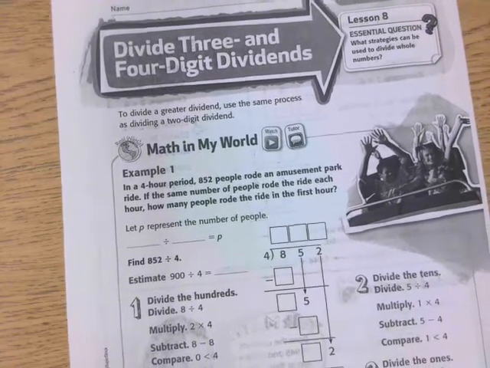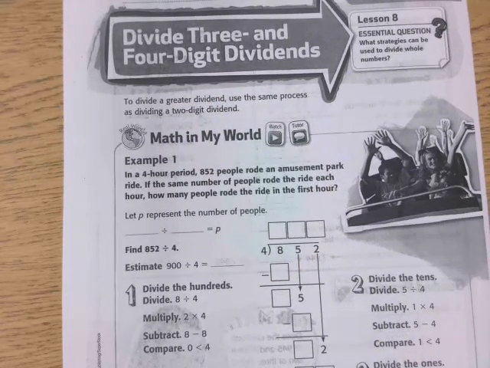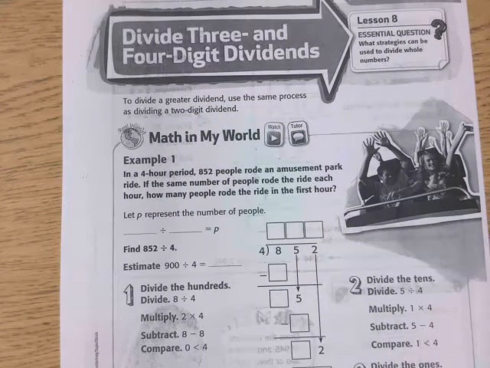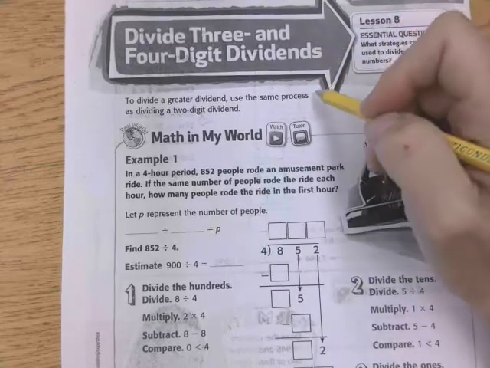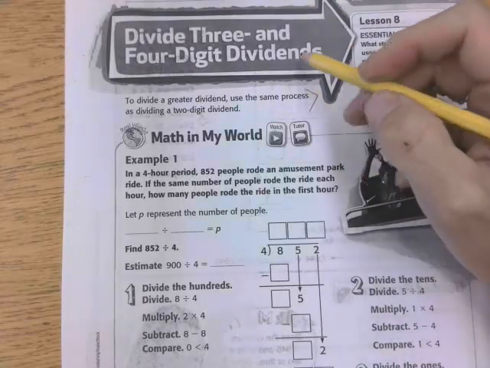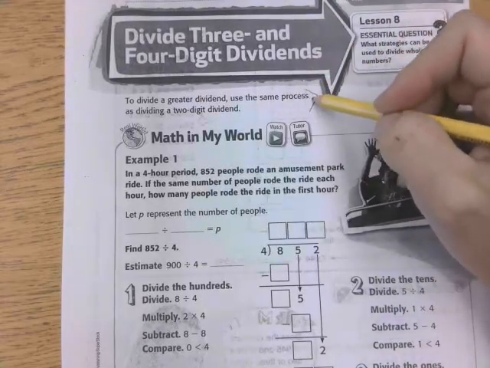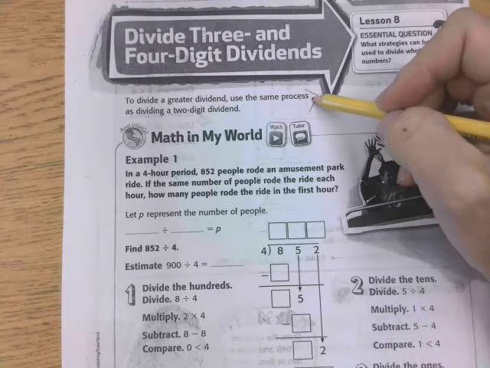So this is page 201. You'll notice that we skipped quite a few pages. So go to 201 and you'll find divide 3 and 4-digit dividends. All right, now I want you to really look at what it says right here. To divide a greater dividend, you use the same process as dividing a 2-digit dividend.